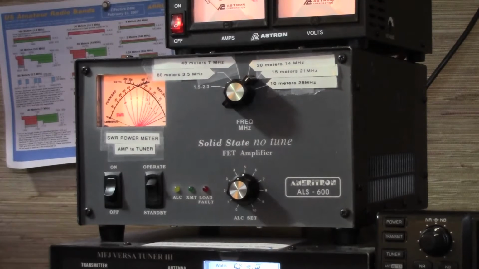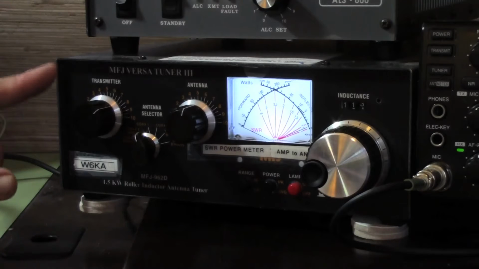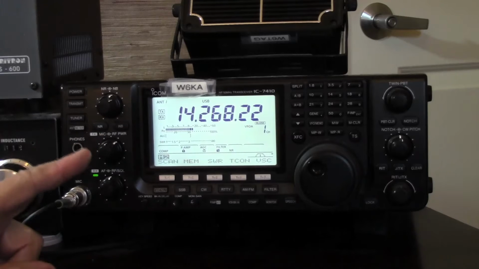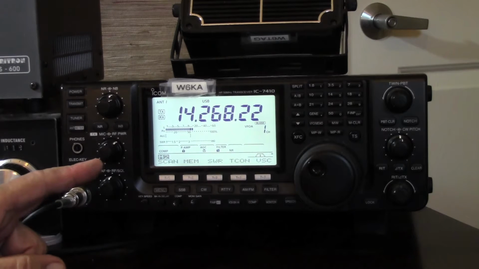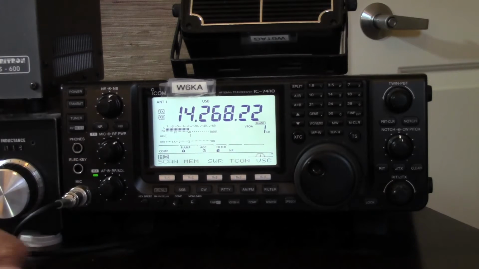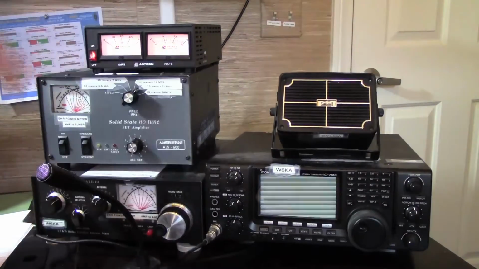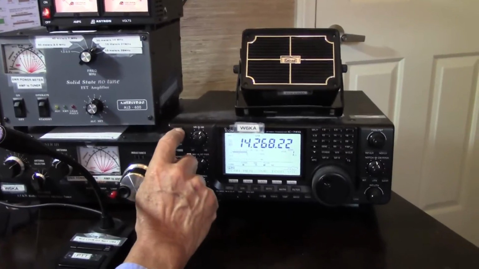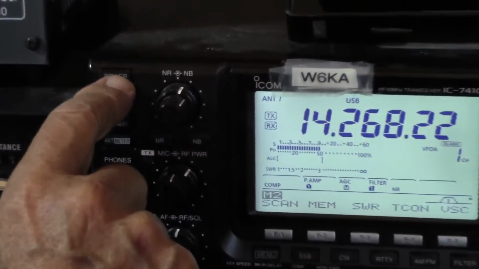This is the Ameritron ALS-600 power amplifier. This is the MFJ Versatuner III. This is the Icom IC-7410 transceiver. To turn on the transceiver, you use the power supply and just leave this power button on the transceiver on all the time.